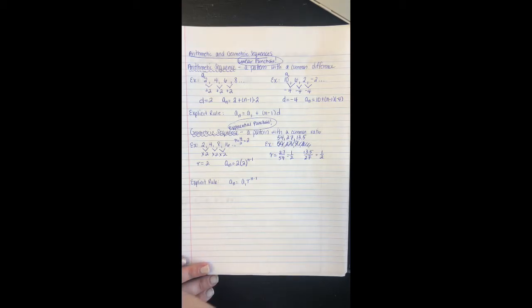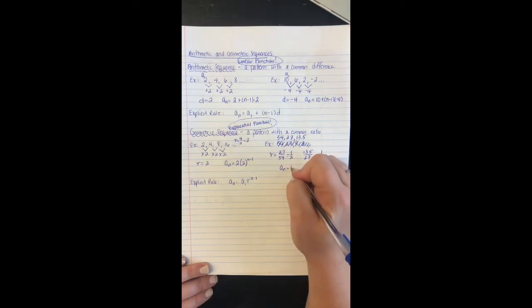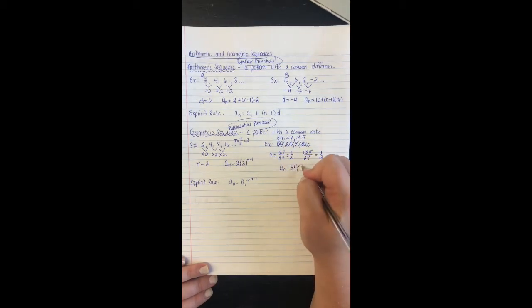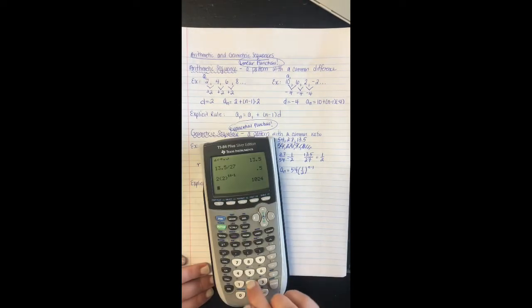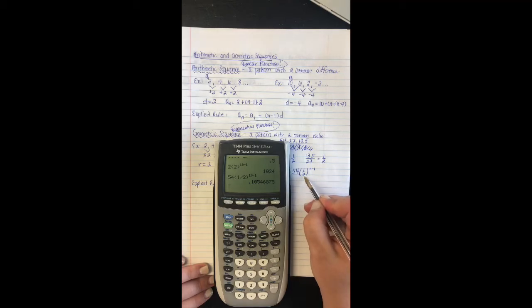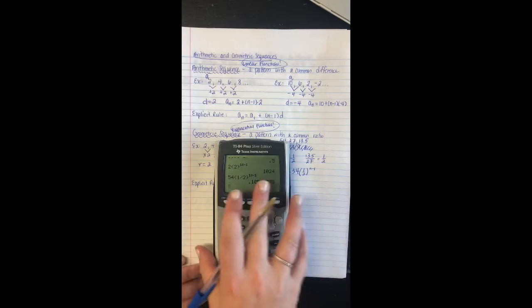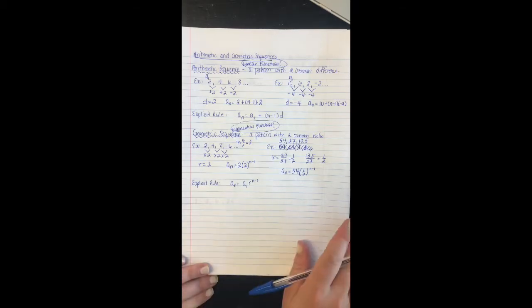With the next one, my a sub n rule would be a1, which is 54, multiplied by 1/2 to the n minus 1. So let's say I want the 10th term here, 54 times 1/2 to the 10 minus 1. And you'll see that comes out to be a really small number. This is a decreasing exponential function because the growth factor is less than 1. And you can see that it gets really small really fast. And that's because geometric sequences are basically exponential functions.